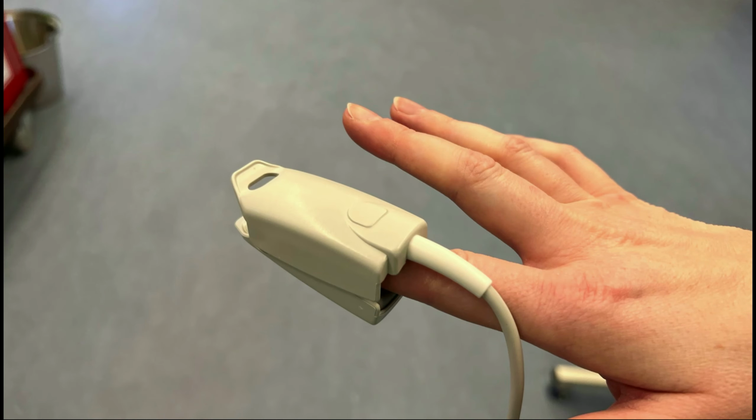A key thing to understand is once the oximeter is placed, it does not actually stay stationary. It almost imperceptibly moves outwards and inwards with each pulse.